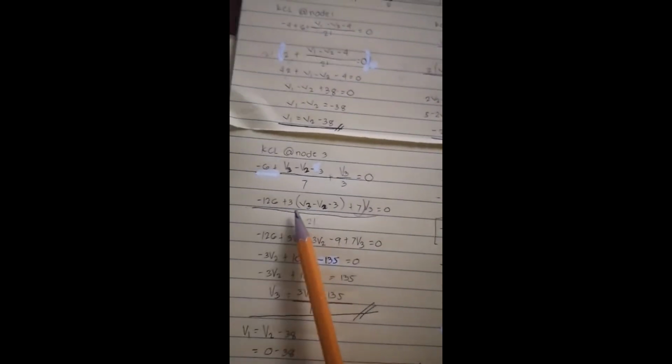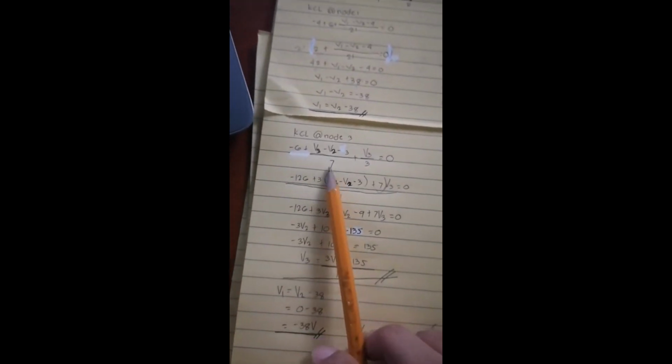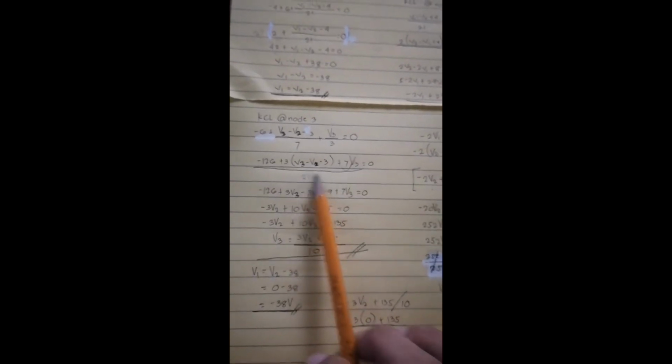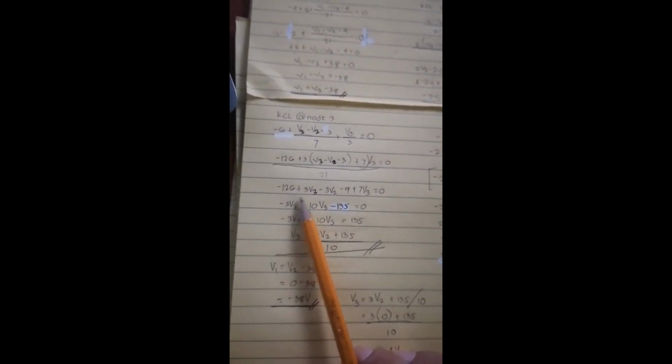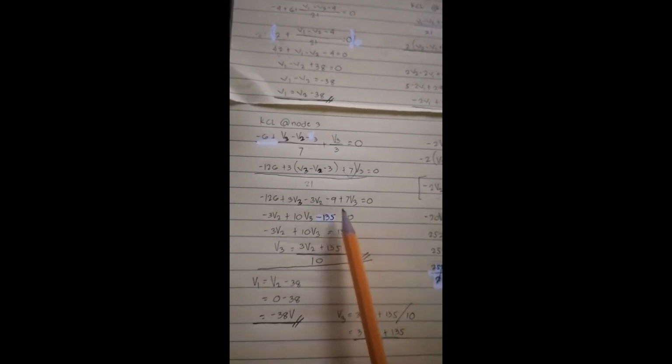I multiplied negative 6 by 21 because 21 is their common denominator, which I place also here, and then the 21 would be cancelled. Negative 126 plus 3V3 minus 3V2. So simply distribute these values and you come up to this one, equal to 0. And then I place them in chronological order, like V2 and then V3 and then the constant.